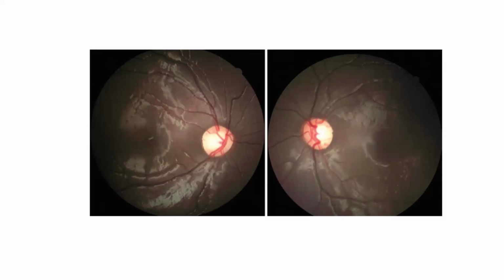The margins are well defined. How do you describe the optic disc? You find the margin. After that, what must you tell? The cup disc ratio of about.